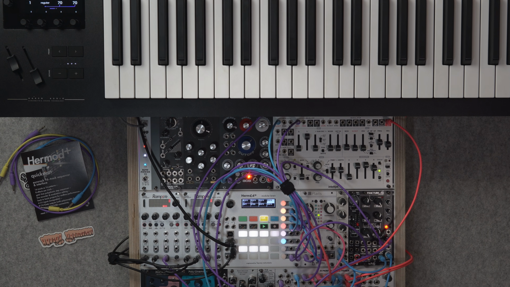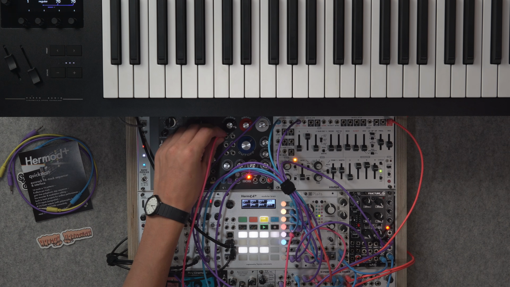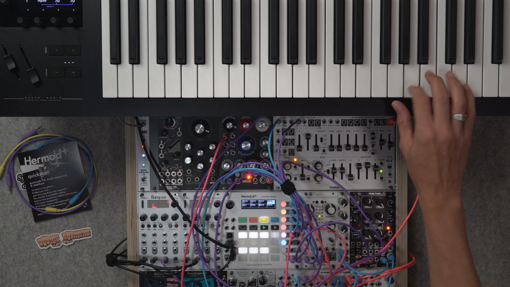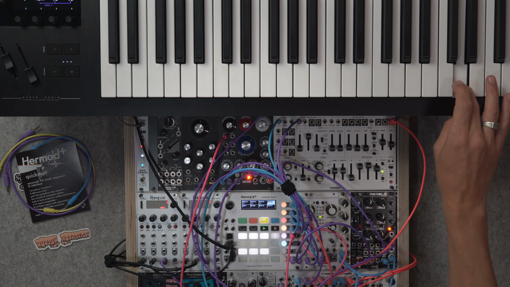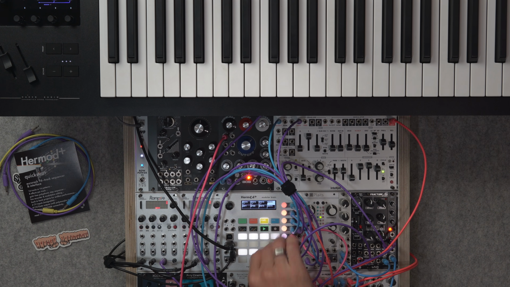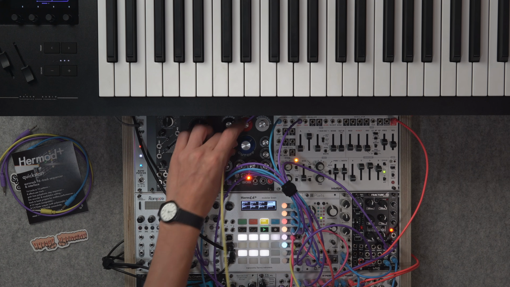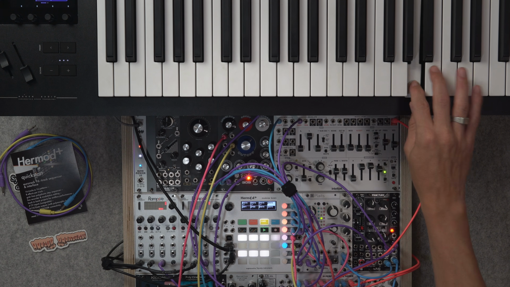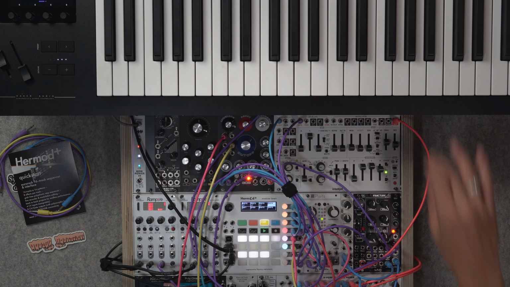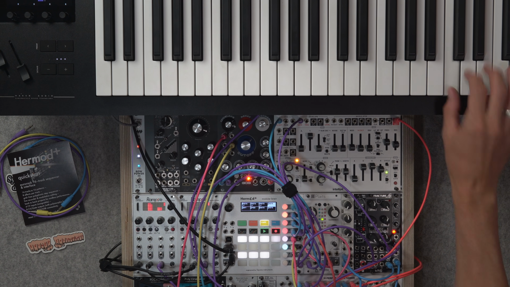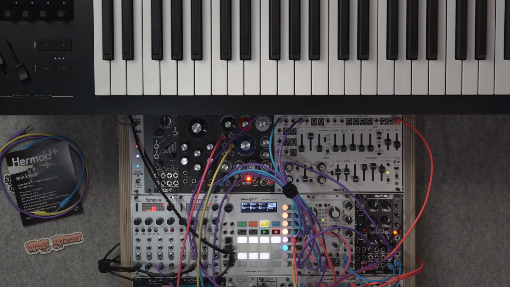I can now route those modulation signals to the 303. The expressivity data is now recorded into the modulation lanes and we play back with the loop.